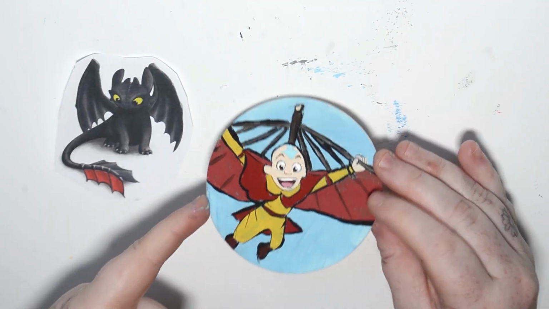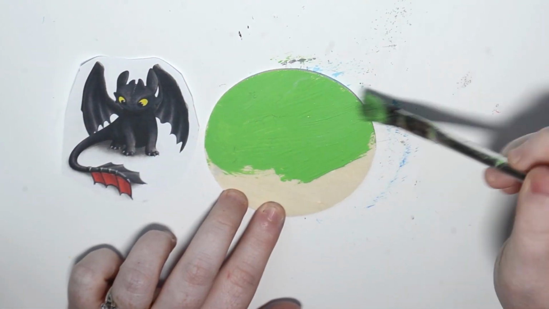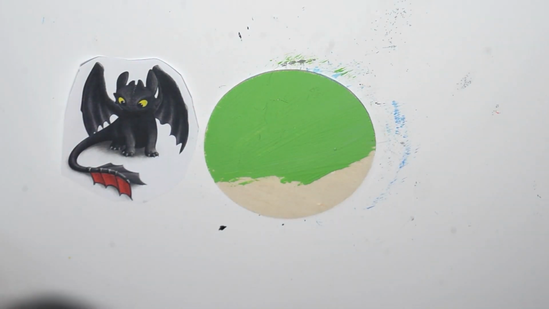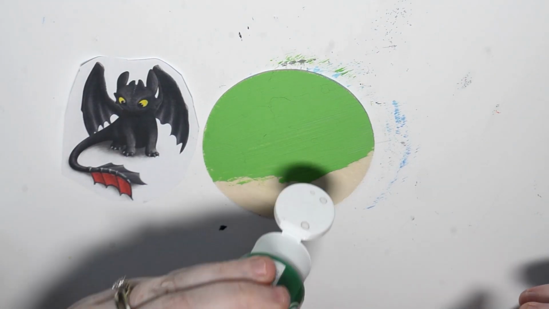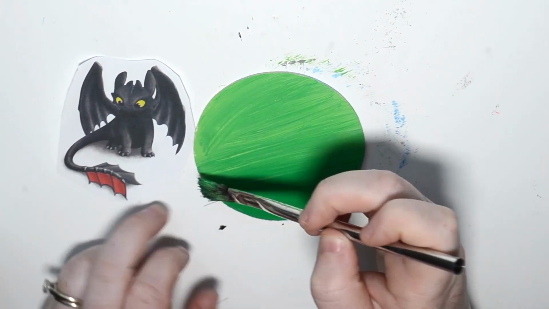Toothless from How to Train Your Dragon. Let's paint Toothless. Okay, so I decided to paint Toothless on the back of Aang from Avatar: The Last Airbender, and I decided to give him a green background. I don't really know why, I just wanted a color to pop in the back. Also with these, I try to do kind of like an ombre with all of the backgrounds, like so.